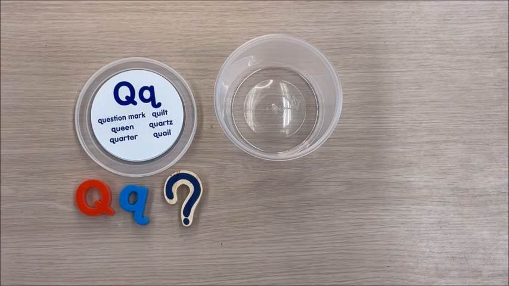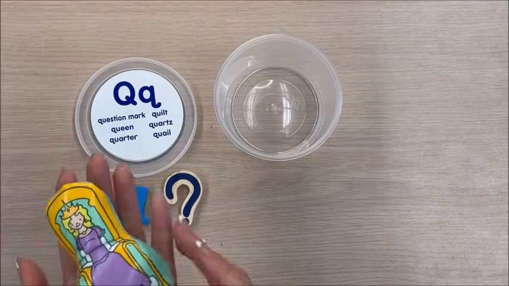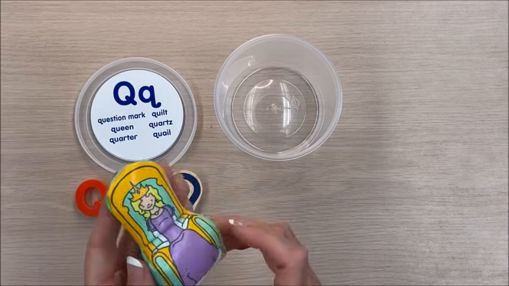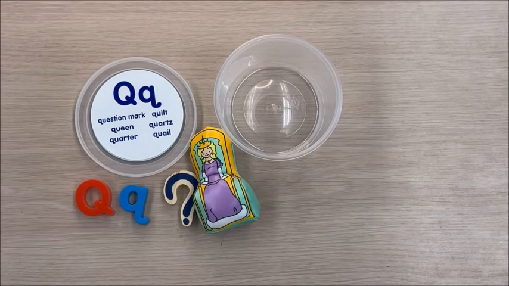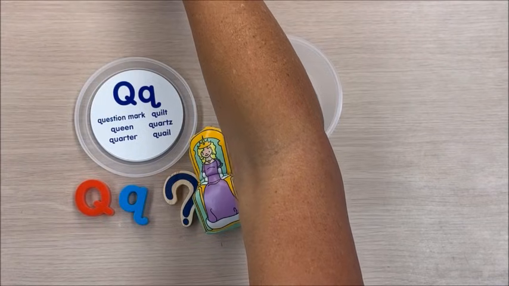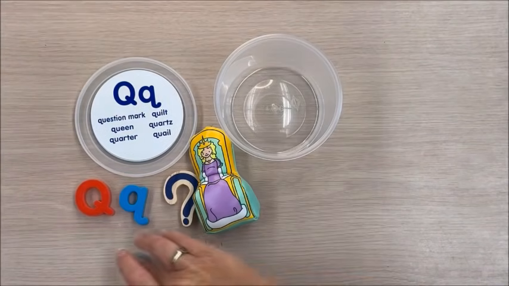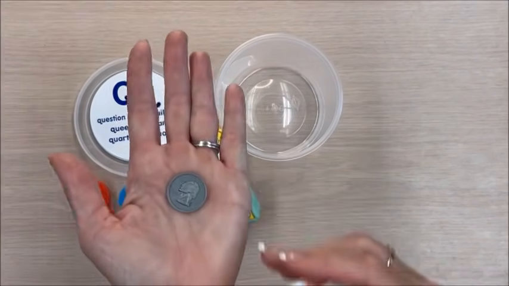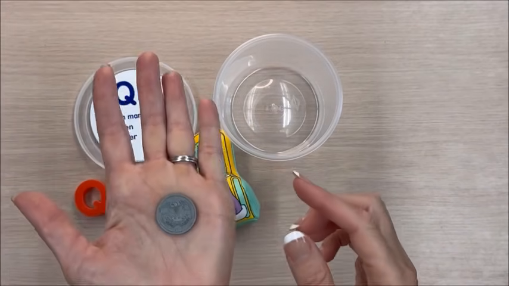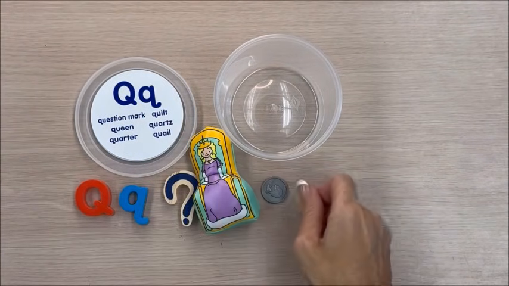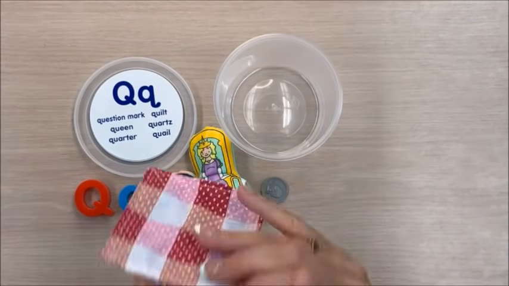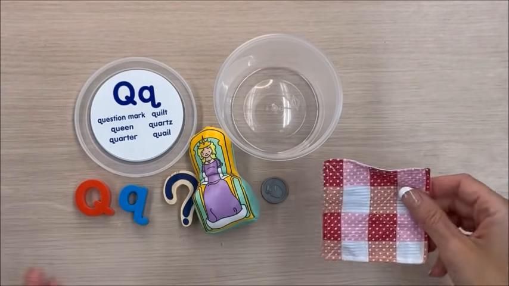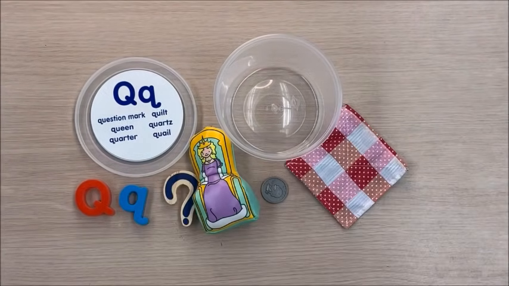Next, we need a queen. Here's a queen. She's wearing purple. She's on her throne. Next, we need a coin called a quarter. Next is a blanket called a quilt. Quilts are usually very nicely decorated.